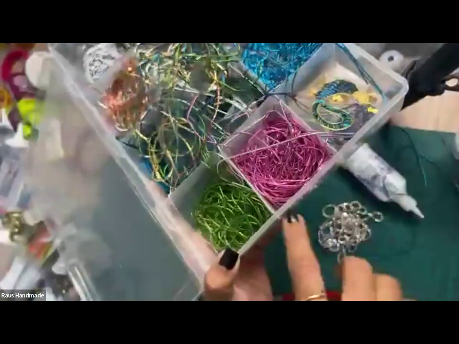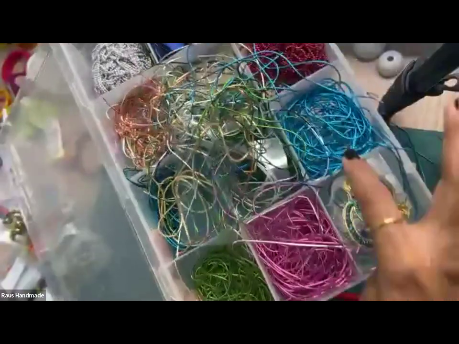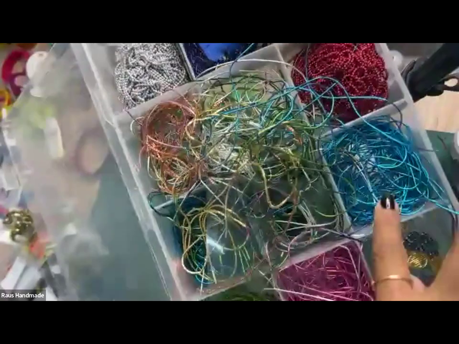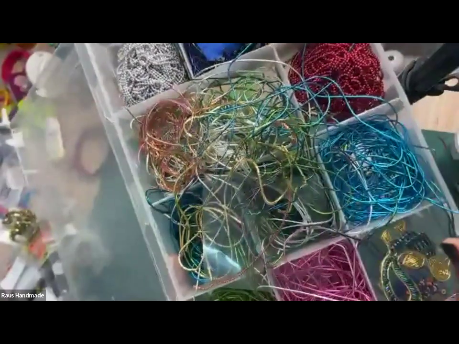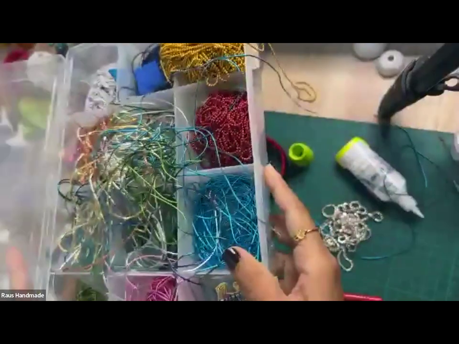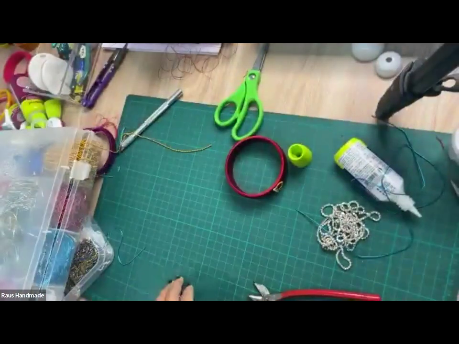See, we have green, pink, blue, three different shades of blue and two different shades of green. So we have different colors available in the market. You can use any of it as well.